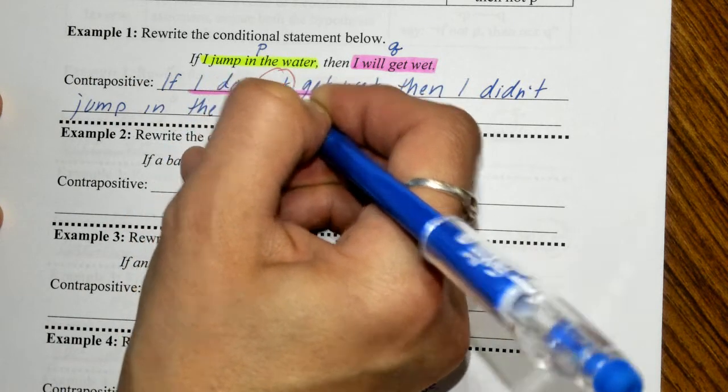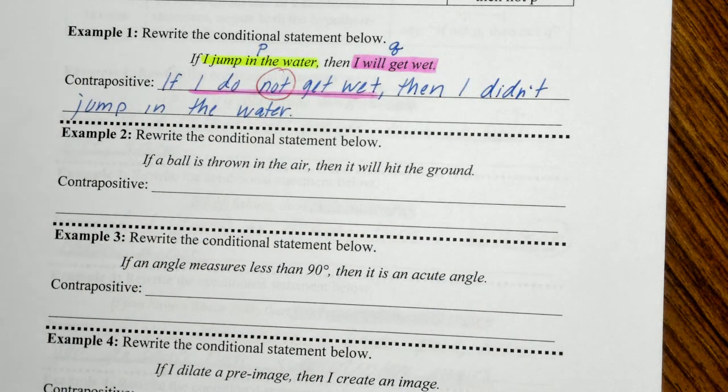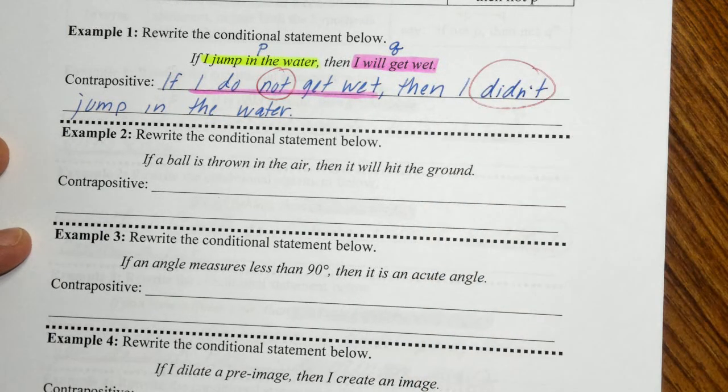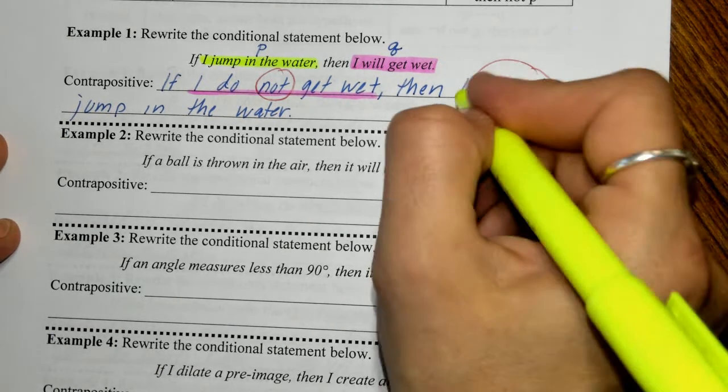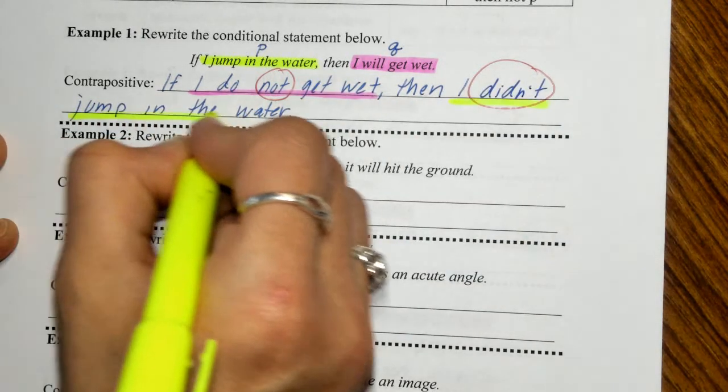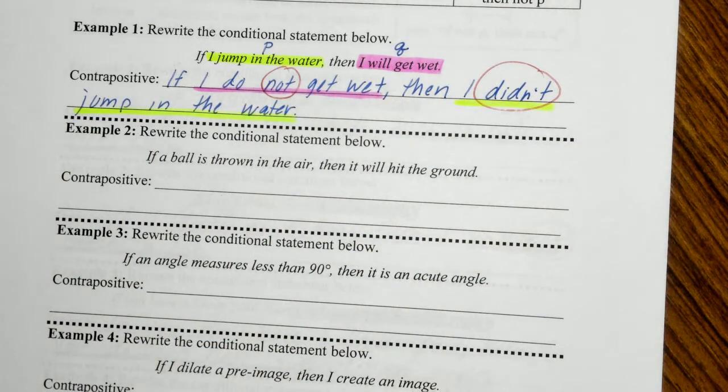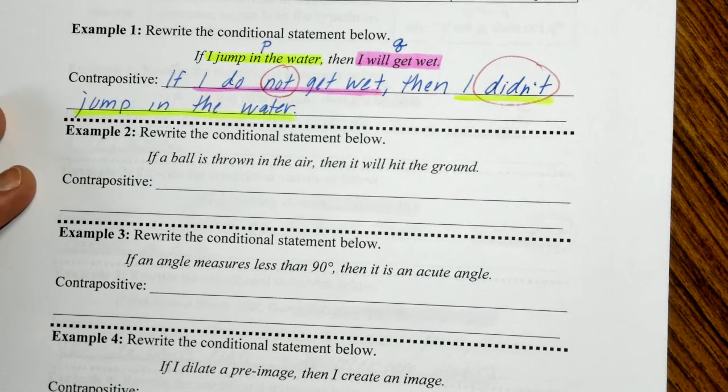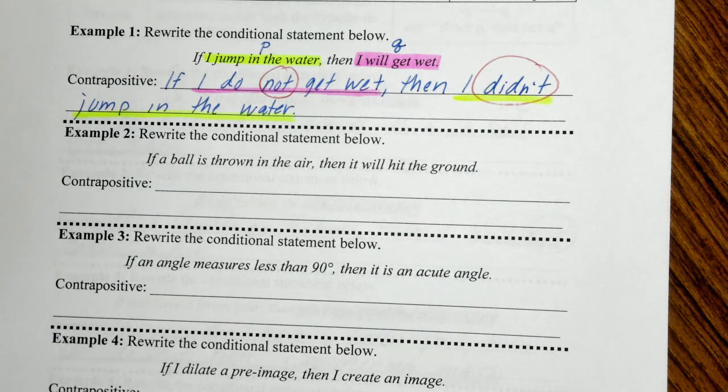The biggest part here is making sure you see what words go with the hypothesis, jump in the water. What goes with the conclusion? Got to get wet. And making sure that we're doing the right thing. So here I have my negation, and jumping in the water was our hypothesis, so we've switched them and negated both of them. This one takes more time and a little bit more thinking. Okay? Please pause and make sure you're caught up. Rewind if you need me to hear me say something again.